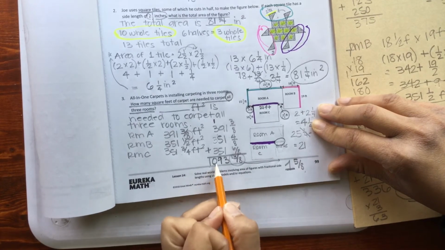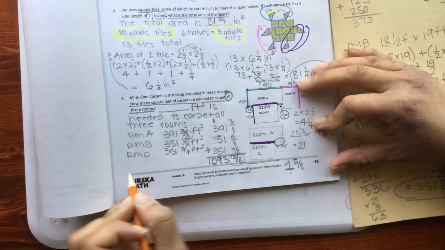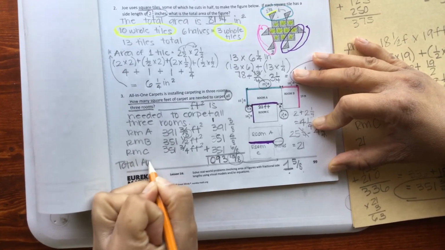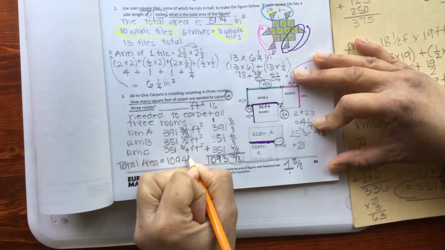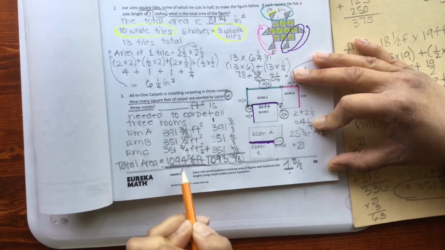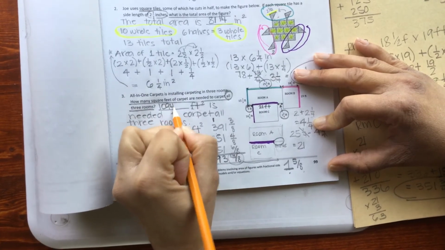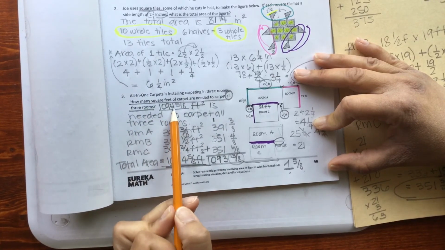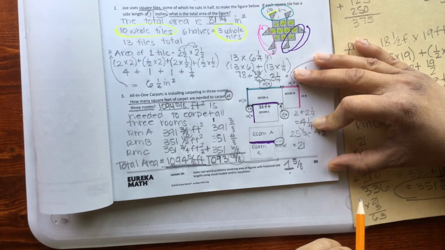So now I'm going to take my 1,093 and add it to my 1 and 5/8. And that's going to give me a total area of 1,094 and 5/8 feet squared. So this becomes my total of all 3 rooms, and I'm going to move that up here, 1,094 and 5/8. Okay, so 1,094 and 5/8 square feet is needed to carpet all 3 rooms.